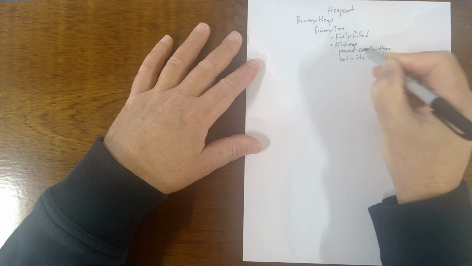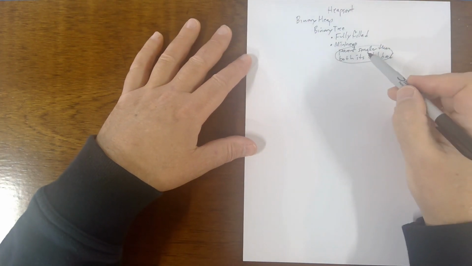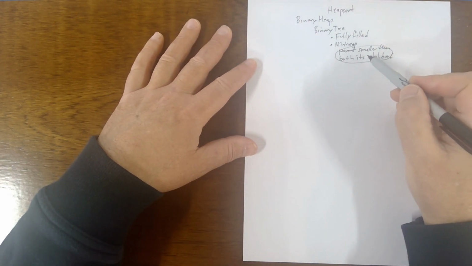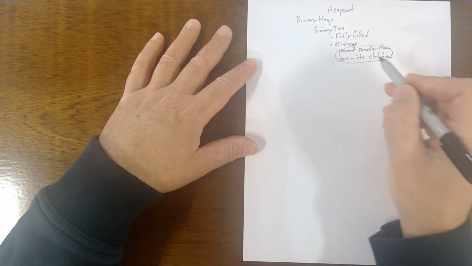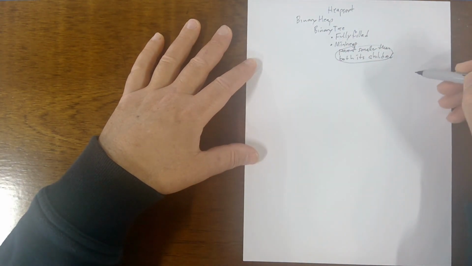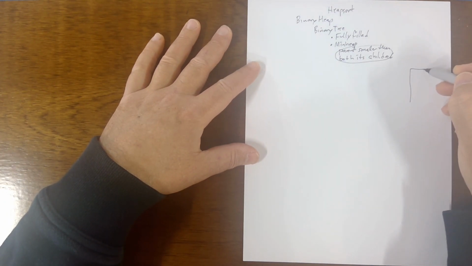Okay, so we call this a semantic property here. This parent is smaller than both its children. This is a different semantic property than a binary search tree, okay? So because it's fully filled, it's efficient to use an array to store these guys.